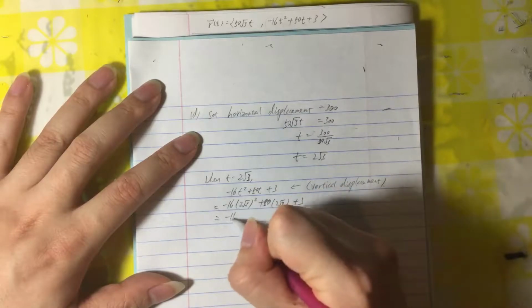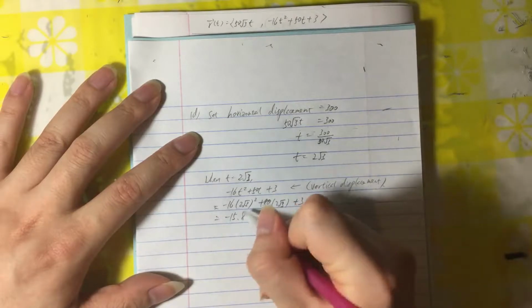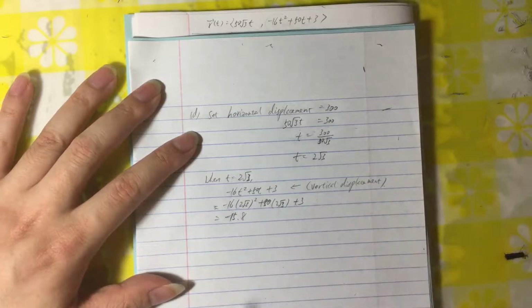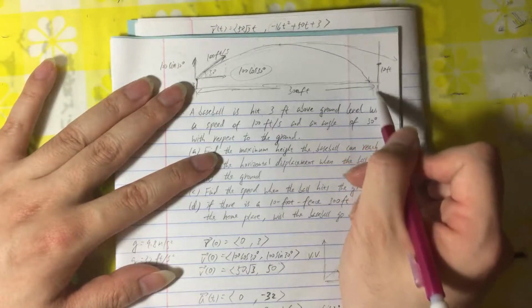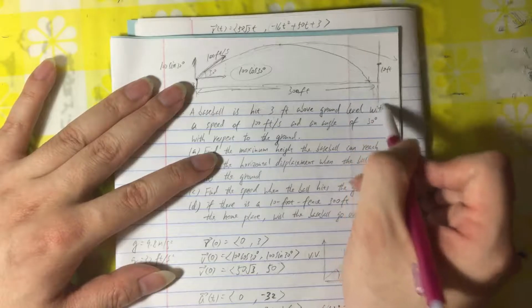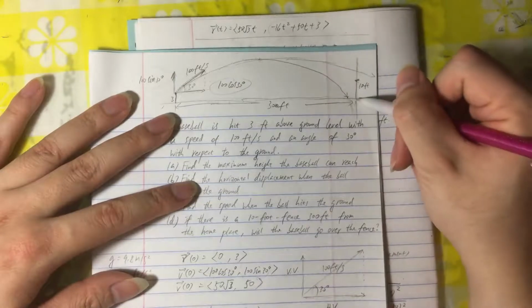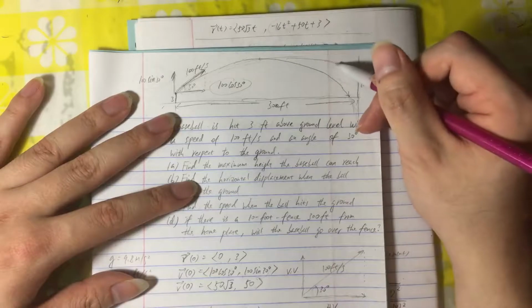I get negative 15.8. That means the range of the ball is too short. It won't reach the fence. If the height is negative, that means the range of the ball is too short. It won't reach the fence. If the height is between 0 and 10, then the ball hits the fence. If the height is above 10, the ball goes over the fence.